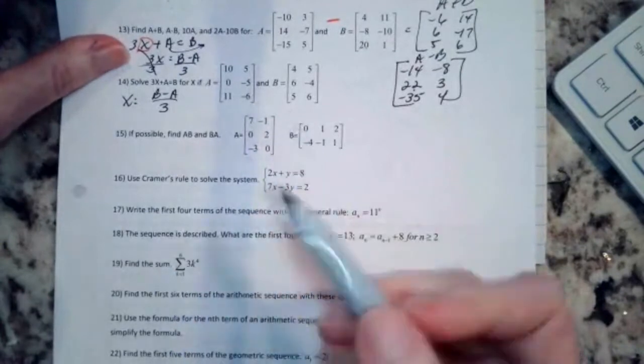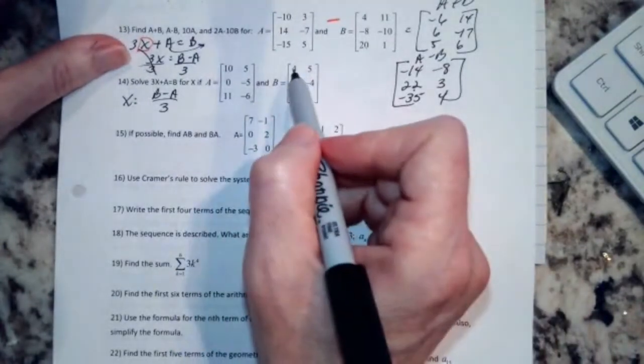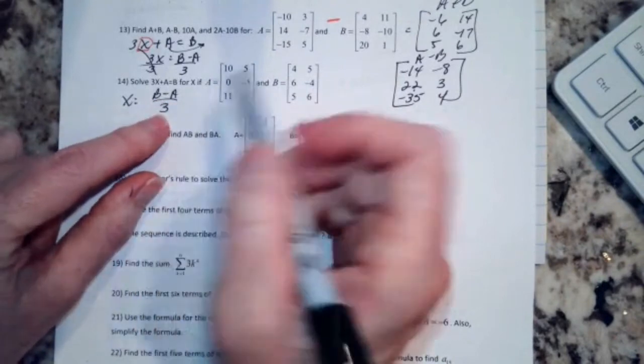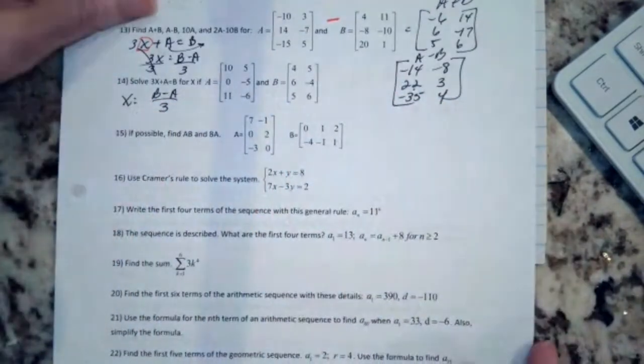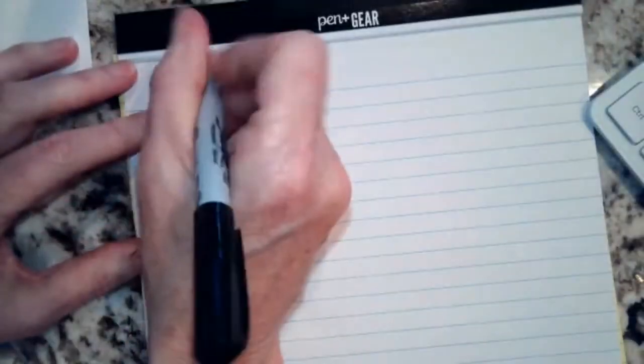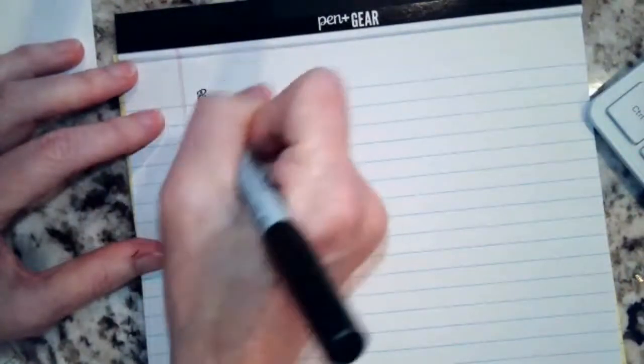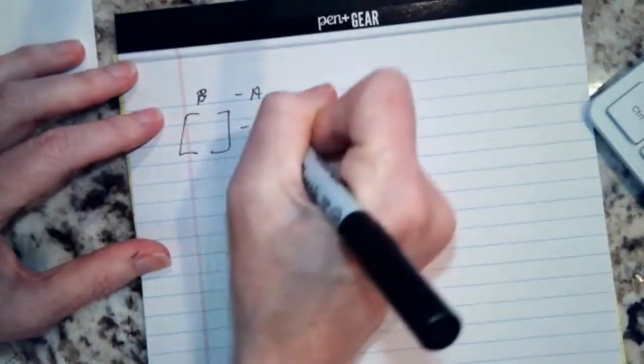Okay, I discovered in preparing for today that I can actually go backwards. 4 minus 10 is negative 6. Negative 6 divided by 3 is negative 2. But that's not a safe way to do that. If I were doing it for a test, I'd write it out. I would not do it in my head backwards. So let me show you how I would advise you to do that. We want b minus a, and then we'll divide it by 3. So let's get b here.